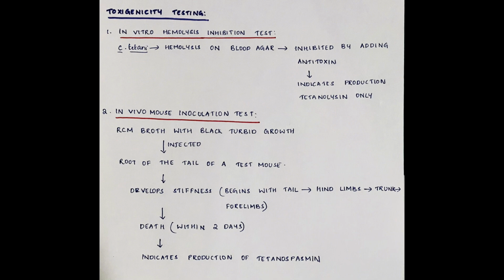Toxigenicity testing. In vitro hemolysis inhibition test. Clostridium tetani produces hemolysis on blood agar, which is inhibited by adding antitoxin. This test indicates the production of tetanolysin only but not tetanospasmin. In vivo mouse inoculation test.